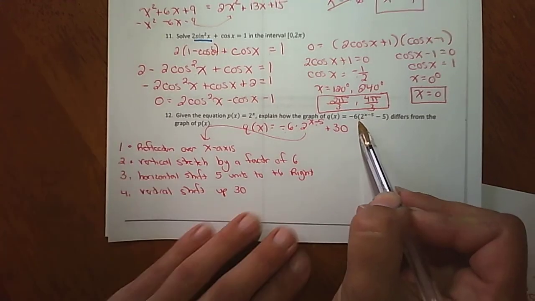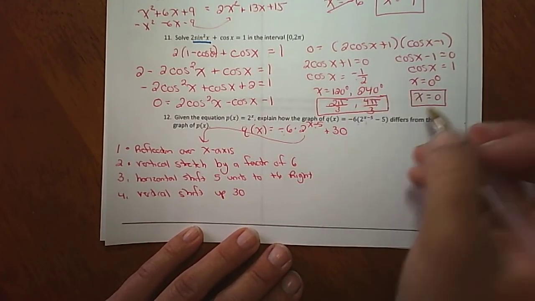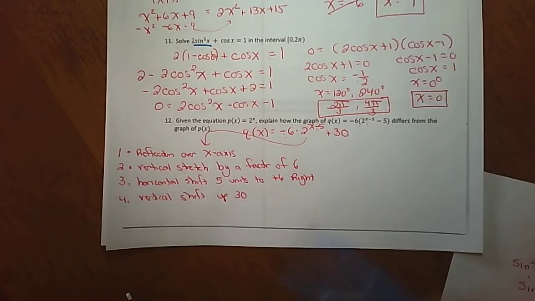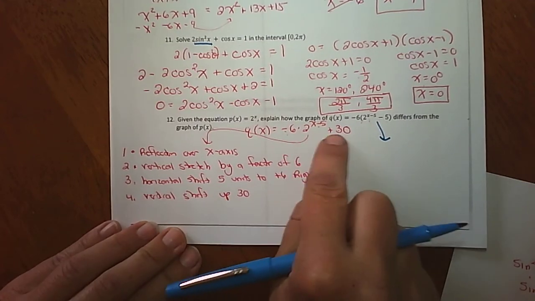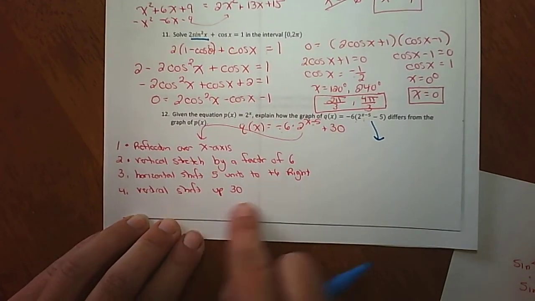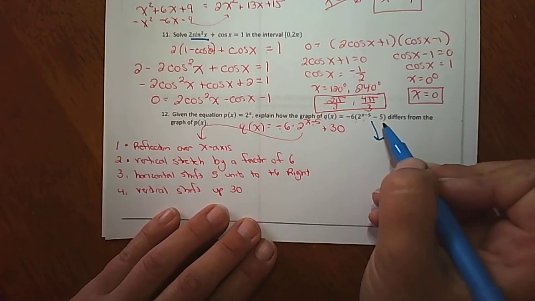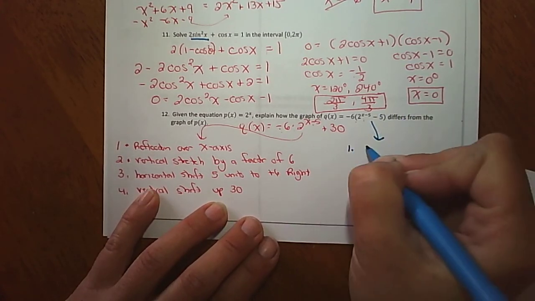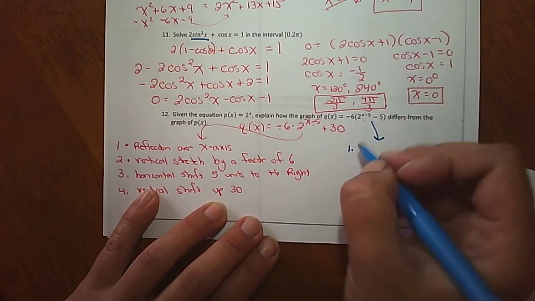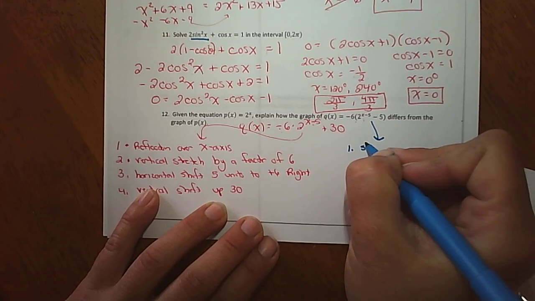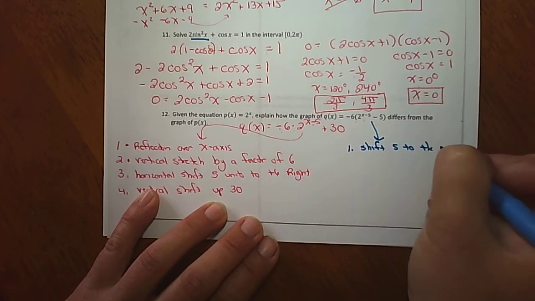Now, if you left it like this, if you left it in parentheses, you actually have to go from the inside out. So if you didn't distribute this, there's actually two answers. If you distribute it, which I think is easier, that's the easier thing to say. If you left it like this, you'd have to go from the inside out, basically, and say the first thing you would see is inside the parentheses. So you would say shift 5 to the right.